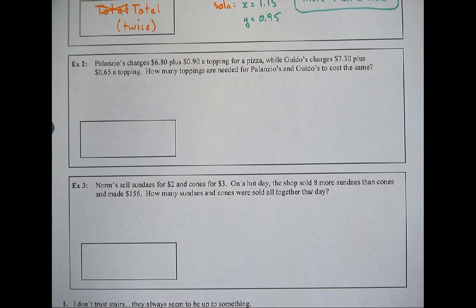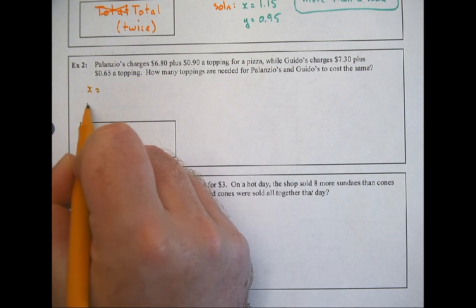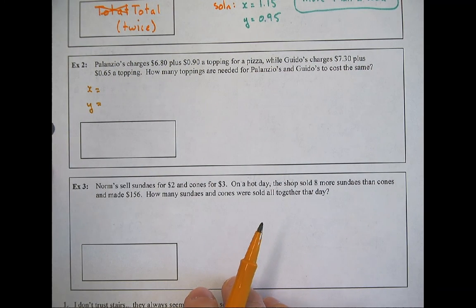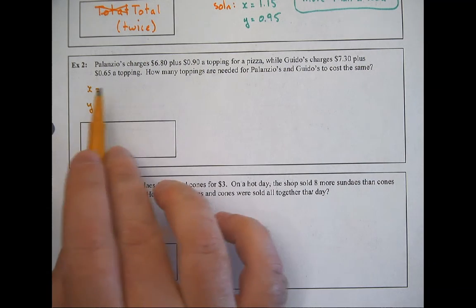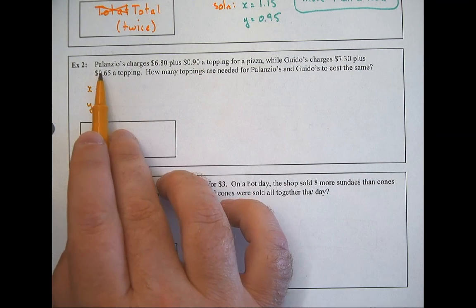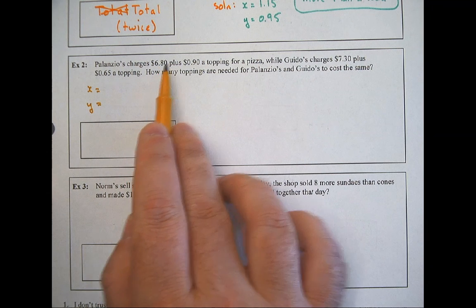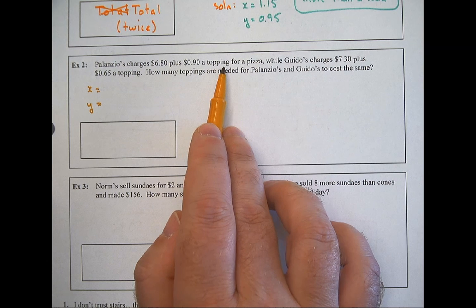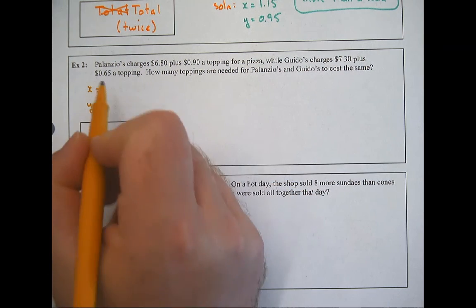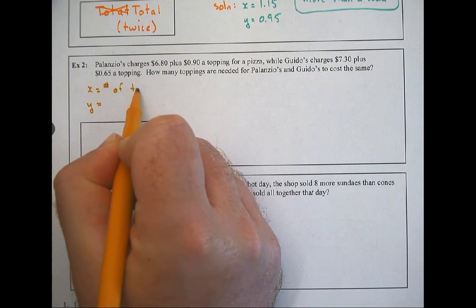So let's start off by identifying what we don't know. X equals and Y equals. Okay, what we don't know: they charge $6.80. So as soon as you walk in the door, they charge $6.80. And then they charge you 90 cents per topping. So one thing we don't know is how many toppings we got. The number of toppings.